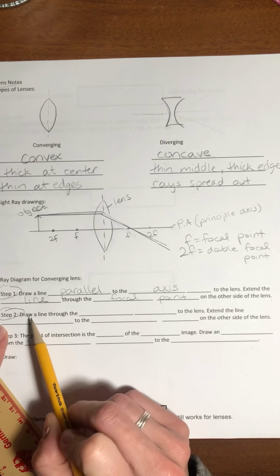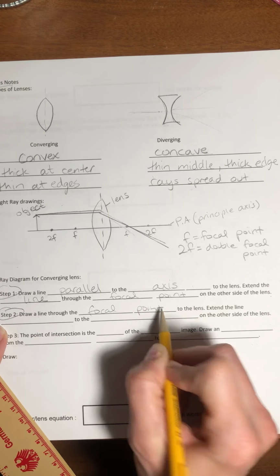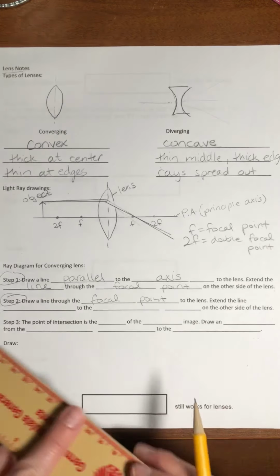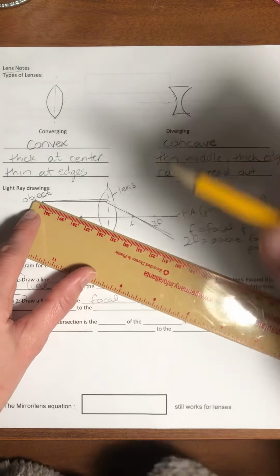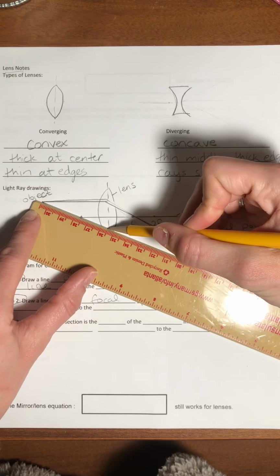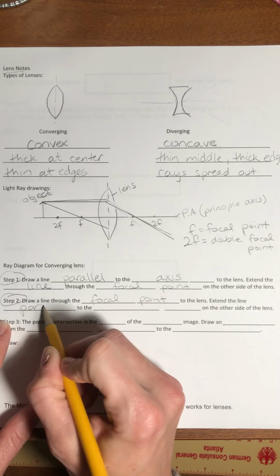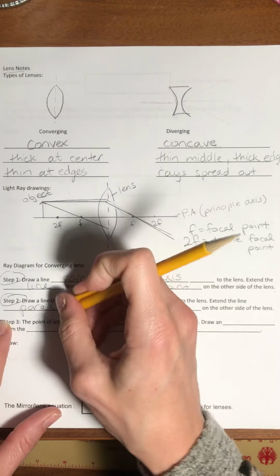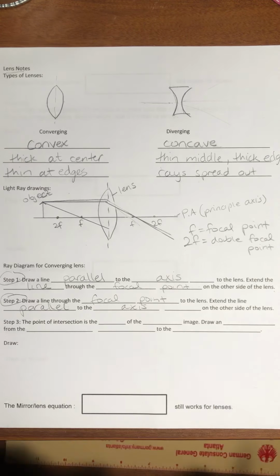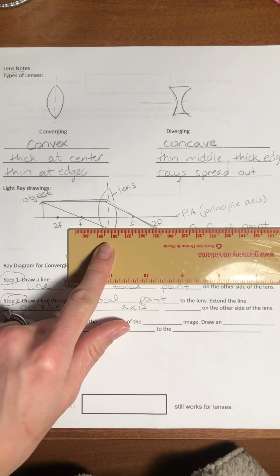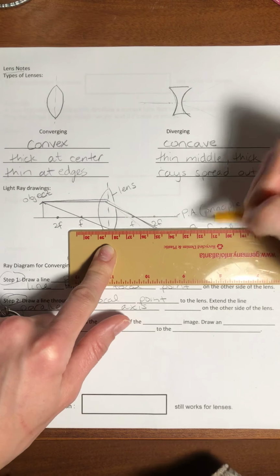Step two says draw a line through the focal point to the lens. Okay, so I'm starting at my object again, and this time I'm going through the focal point here. So draw a line through the focal point to the lens. Extend the line parallel to the axis on the other side of the lens. Okay, so now here we're going to go from the line we just drew, and we're going to run that line parallel to the axis.